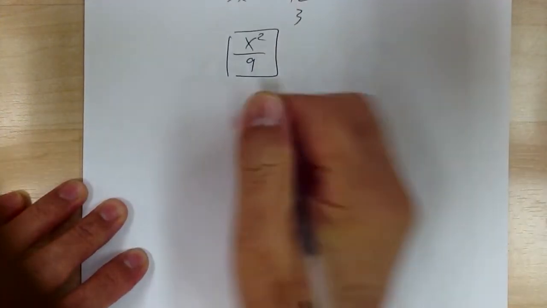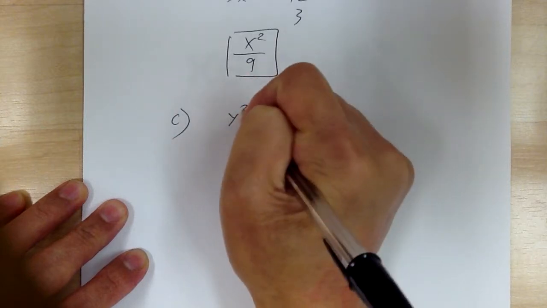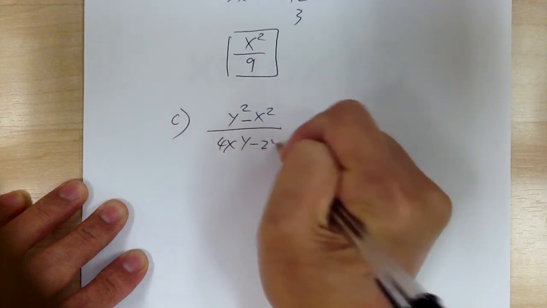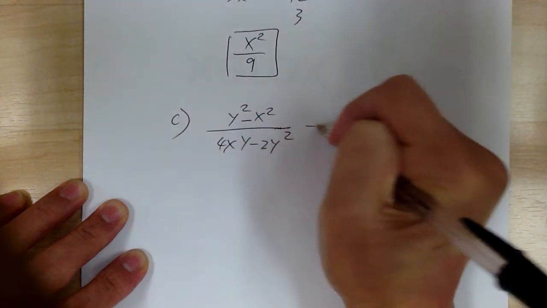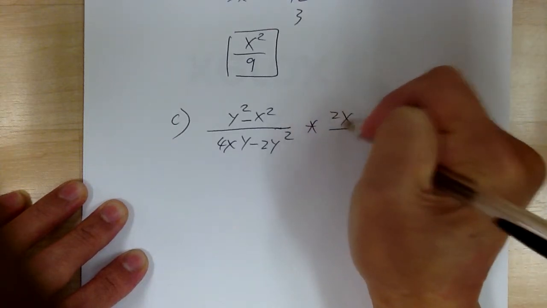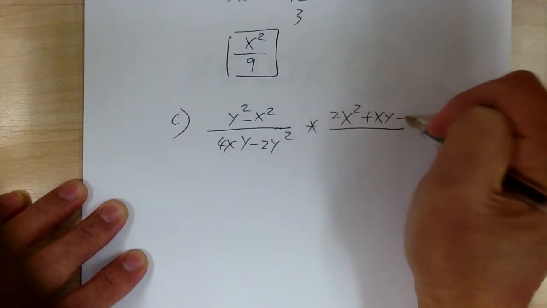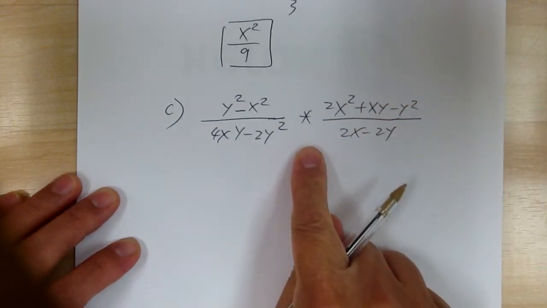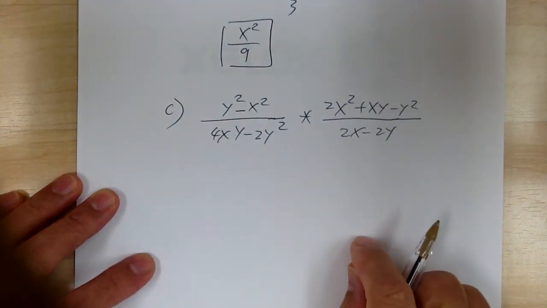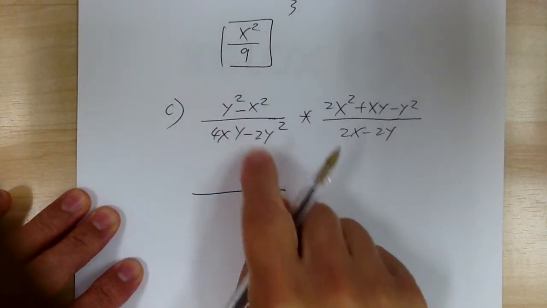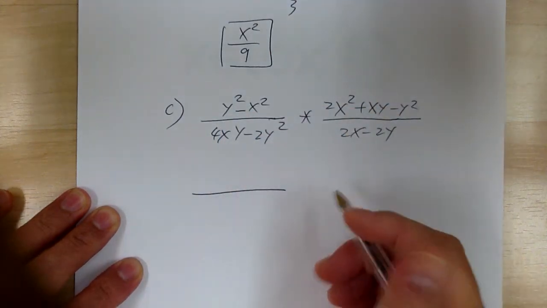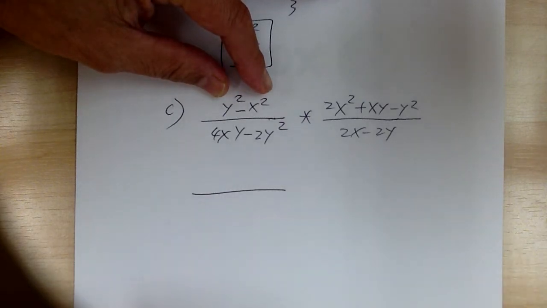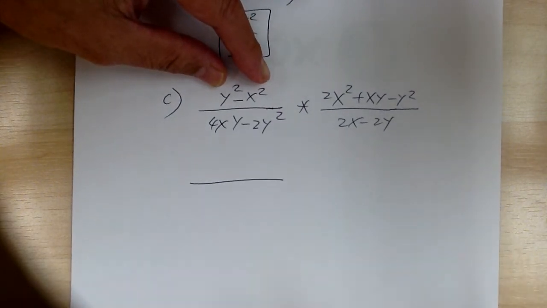Now let's go to C. You have y squared minus x squared over 4xy minus 2y squared. Now you have division, so make it into multiplication and flip it upside down. First, take care of the division and make it into multiplication. Then after that, you start to do the factoring. Again, when you see addition or subtraction, it means you have to do factoring. If you rearrange this, you have to factor out the -1, so it's more steps. So you can just do it based on the y.